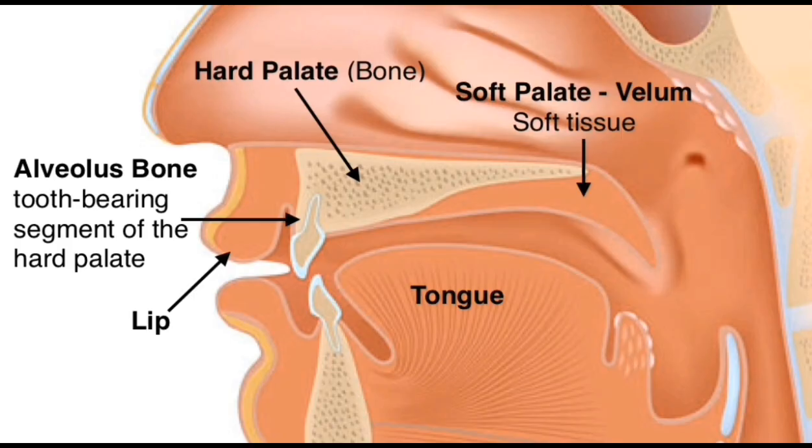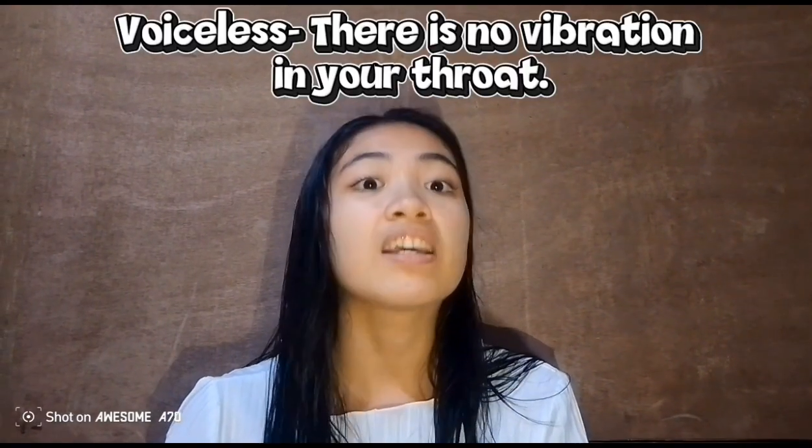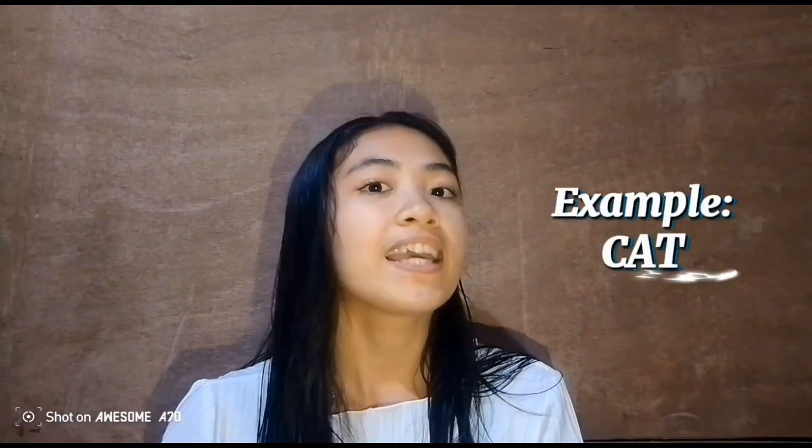Great job, Sai. Let's get technical for a sec. The K, which sounds like this, k, and the G, which sounds like this, g, are both made in the same place in your mouth: in the back of your throat, where your tongue touches the soft palate. We call that velar. Now, here's the difference. The k sound is voiceless, meaning you can't feel any vibration in your throat. For example, in cat, try saying cat with me while placing your hand on your throat.